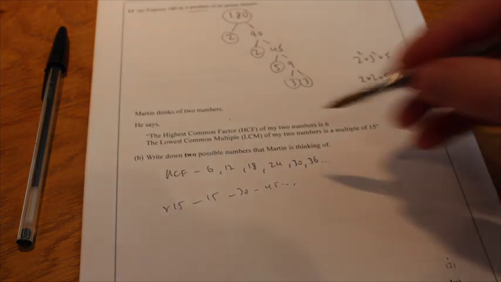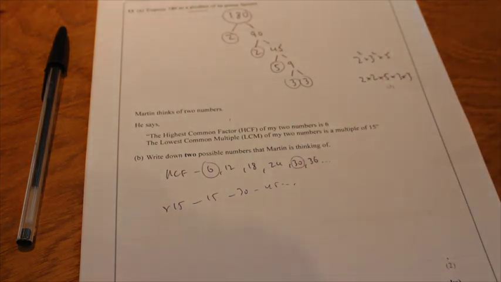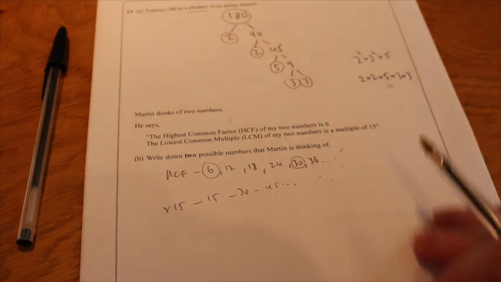So once you've played around with that, you can hopefully see that, and there's quite a few of these numbers which will satisfy it. That's 6 and 30. Both have factors of 6. Highest common factor is 6, and the lowest common multiple, if you multiply that up, you'll end up 6, 12, 18, 24, 30. But just writing down these two things will give you some marks.